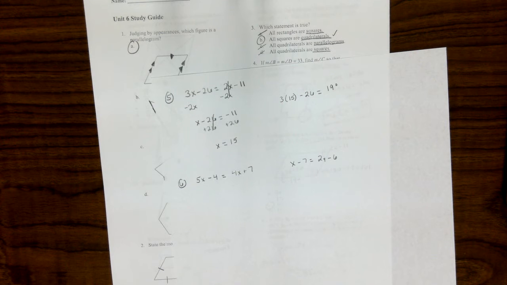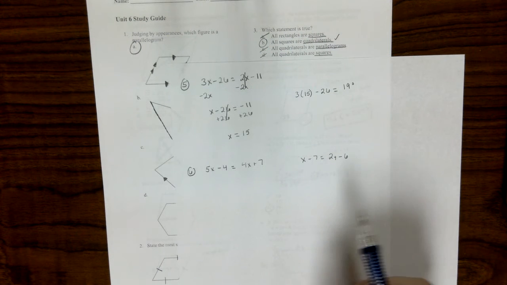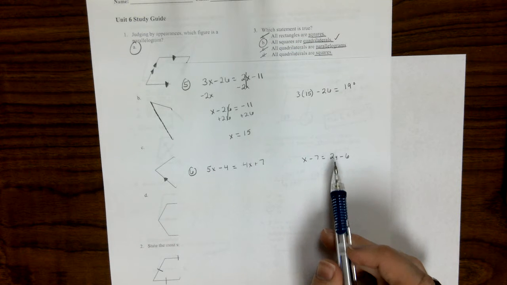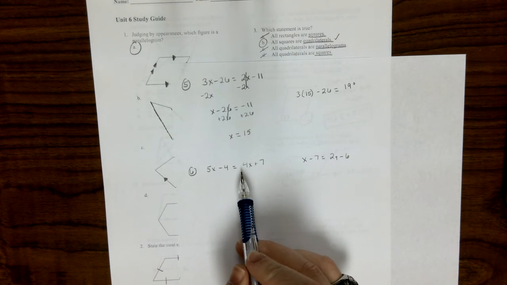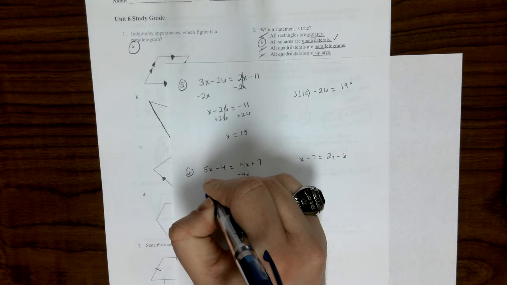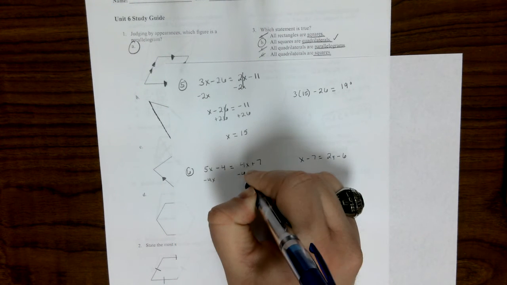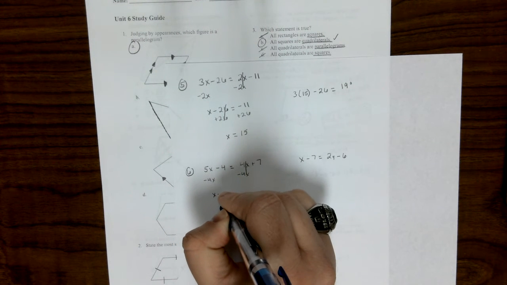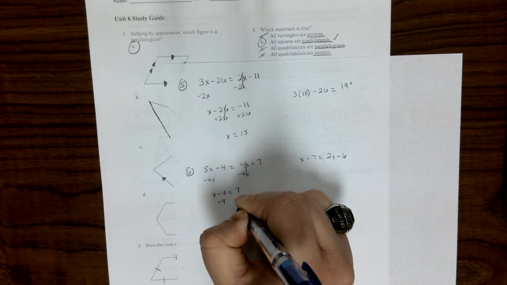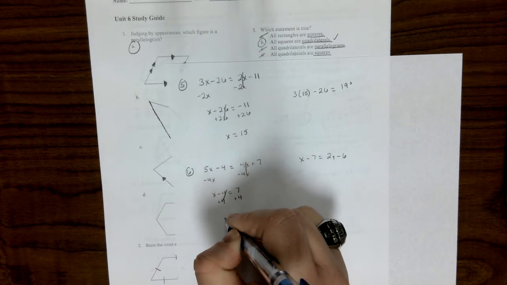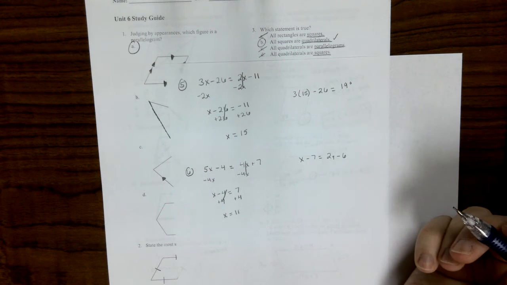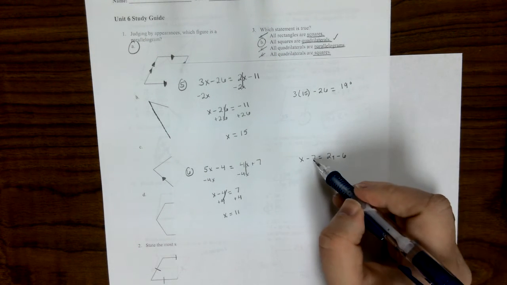Now, which one can I solve first? I can't solve this because I don't know x, nor do I know y. So I'm going to come over here and find x first. So we'll subtract the smaller x. All right, now I come over here.